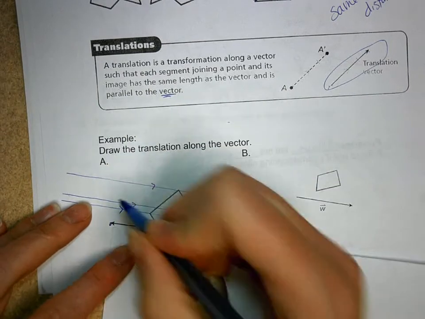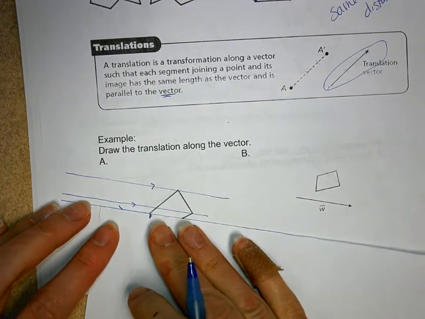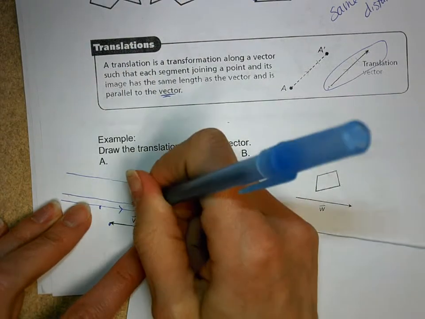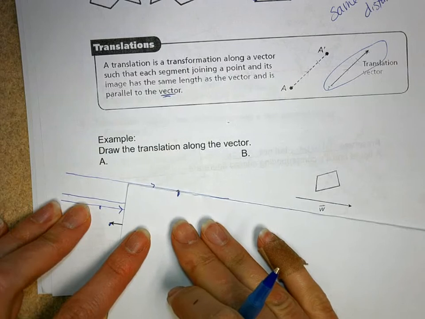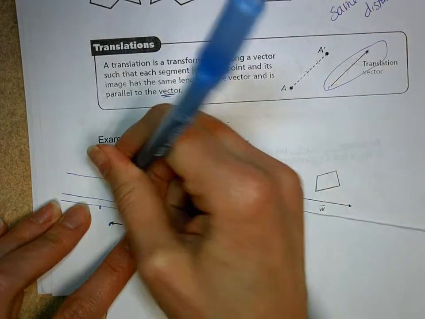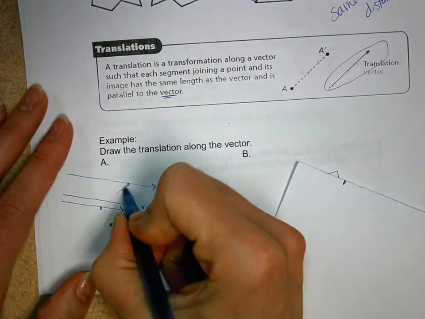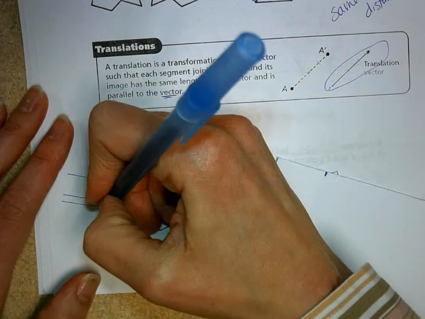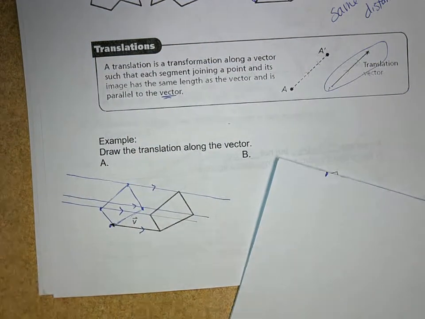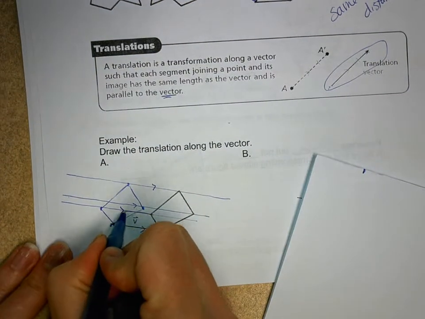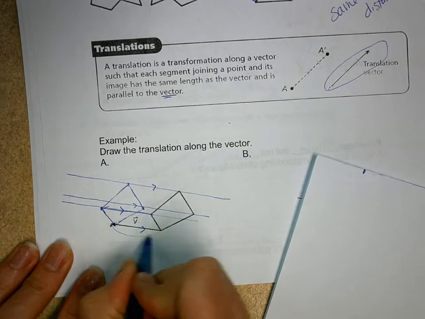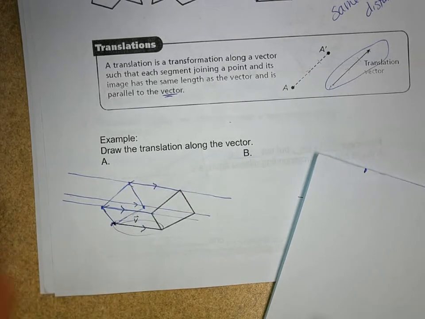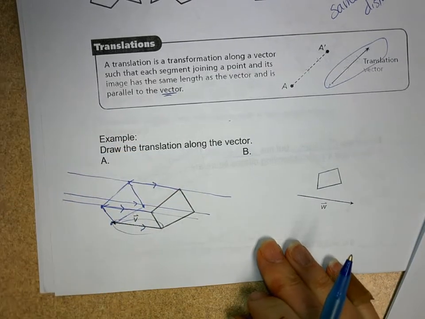Here would be one of them. Here would be, I move this vertex to here. And I go from this vertex, get its length. I get the top one here. And I mark those 4 vertices, and then I just use a straight edge, or you can eyeball these, and you can draw it in. There you get your new image. Notice I went this way in the direction that our vector gave us. Went this way. Same distance, same direction. It literally should look like I slid it over.